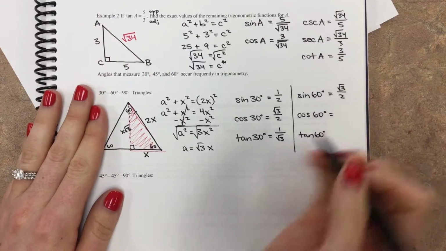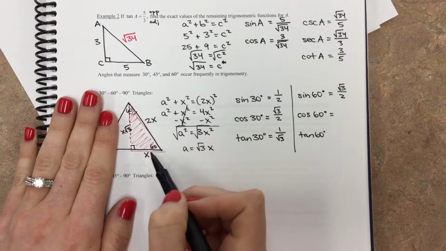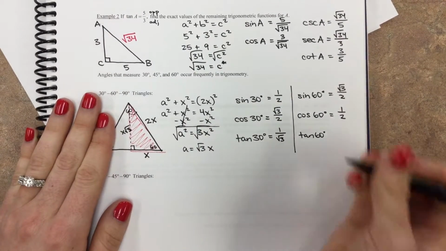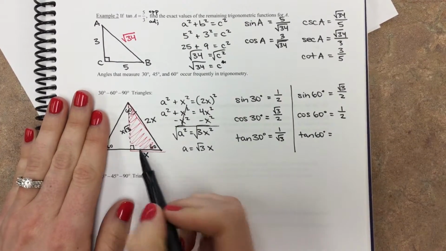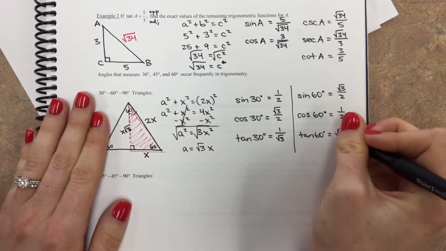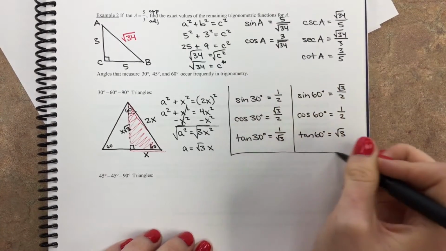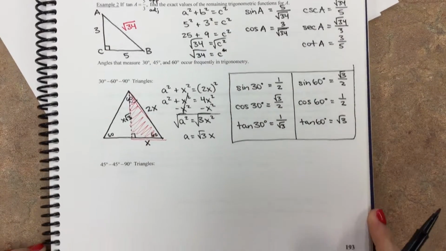And then cosine, looking at this, would be the adjacent, which is this one, over the hypotenuse. So 1x over 2x reduces down to 1 over 2, and the x's cancel. And tangent, this time, would be opposite over adjacent, so the x's would cancel, and it would just be root 3 this time. So those values, like I said, eventually you're going to have these memorized, but for now, it's just something to make sure that we know so you can use them on your homework.